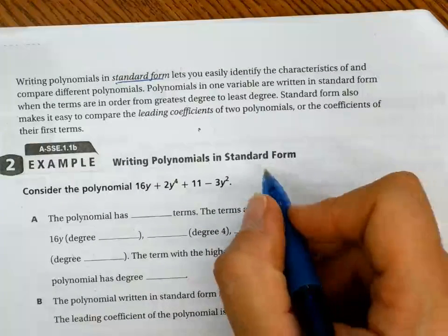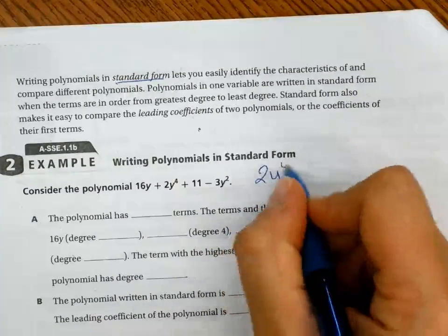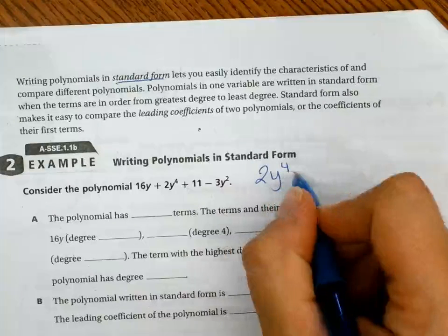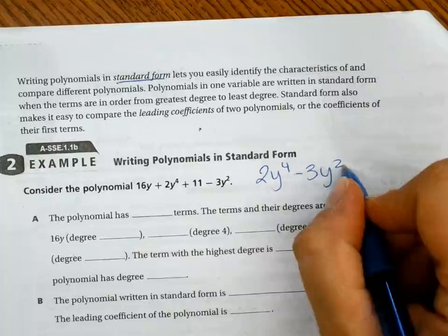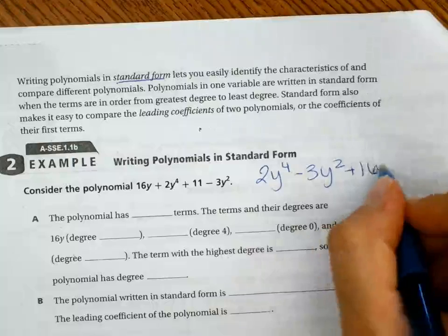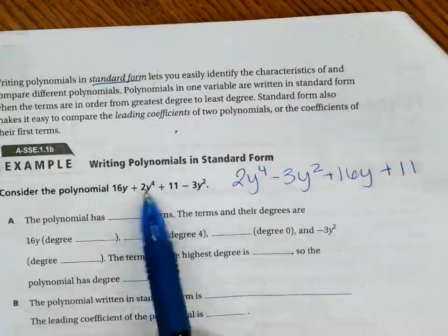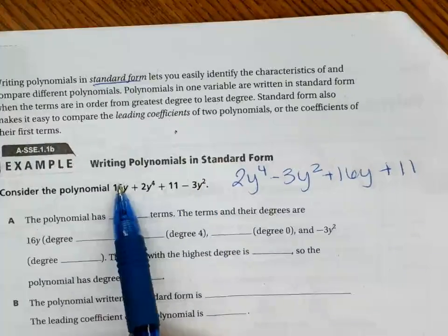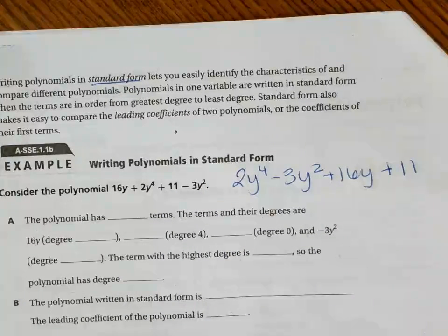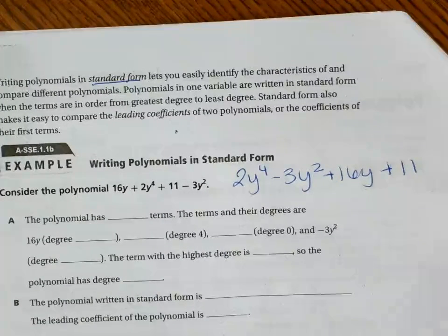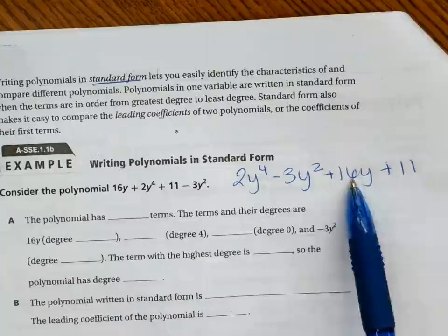So we would have 2y to the fourth, then the 2, then the 1, and then the constant, just a number, right? Writing it in descending order. Fourth, second, first, just a number. The polynomial has how many terms? 1, 2, 3, 4 terms, right?